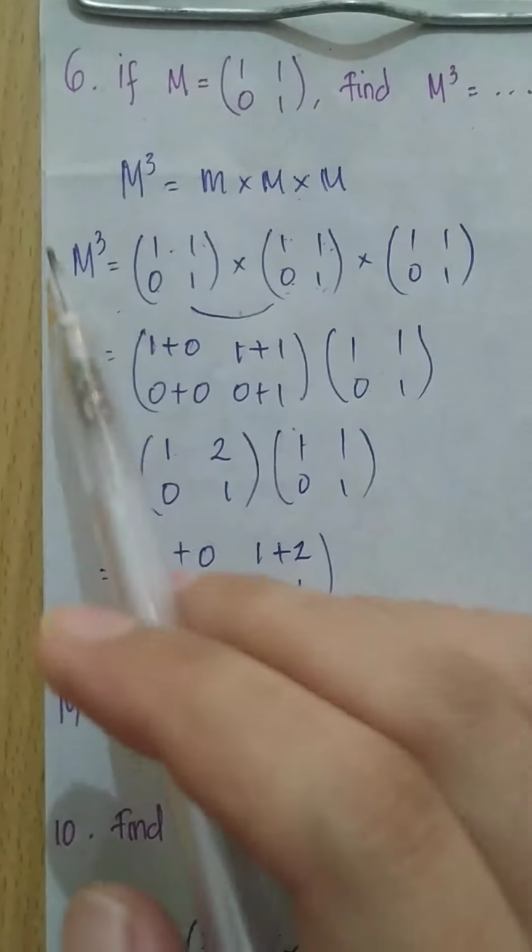Remember always ya, if matrix has no inverse, garis bawahi no inverse. Kalau katanya matrix itu tidak punya inverse, means that the determinant is equals to 0. Ini kembali lagi di bold ya, determinant equals to 0.